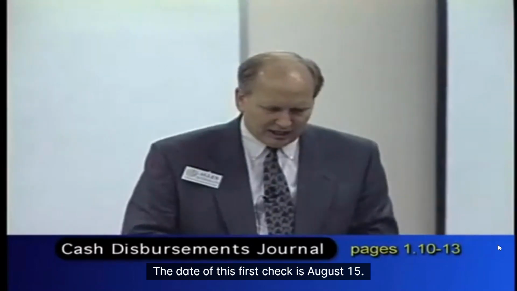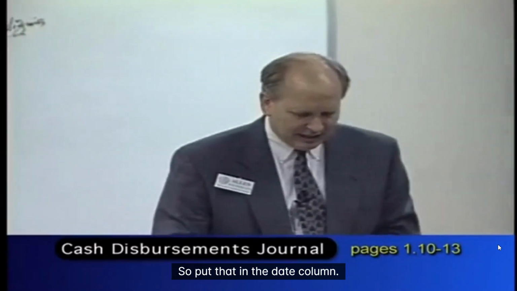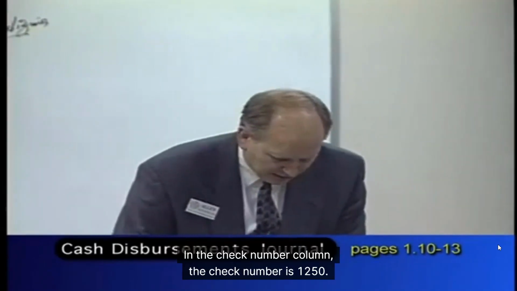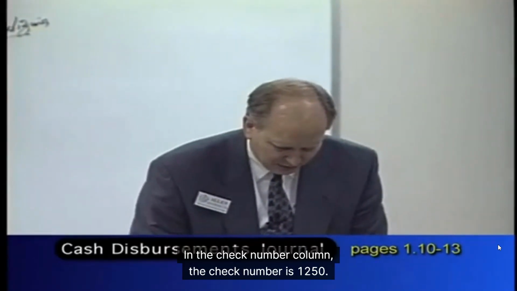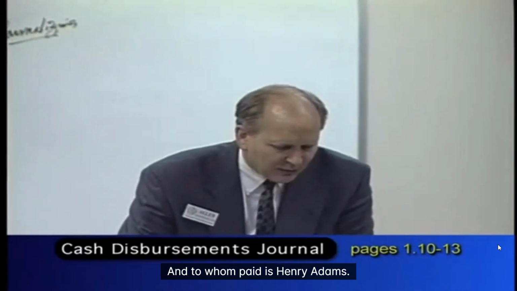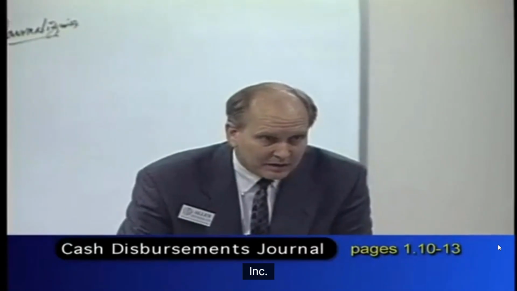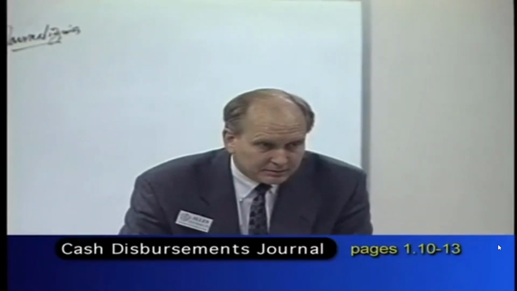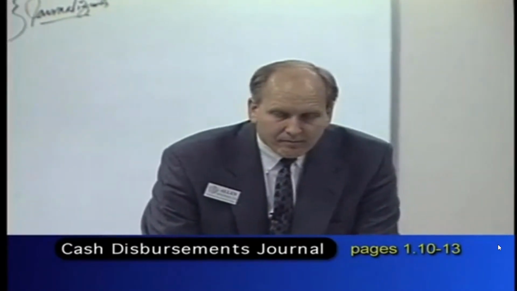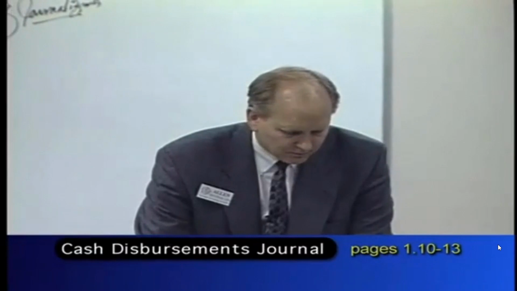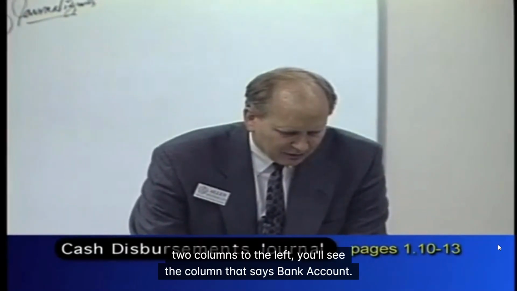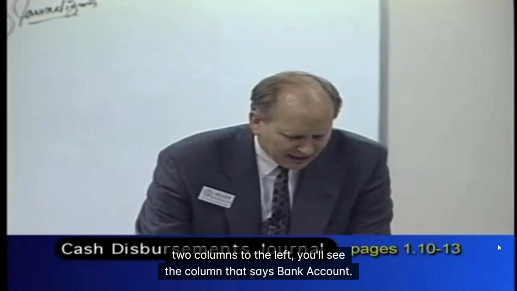The date of this first check is August 15th, so put that in the date column. In the check number column, the check number is 1250, and to whom paid is Henry Adams, Inc. On the left-hand side of the check number, 2 columns to the left, you'll see the column that says bank account.